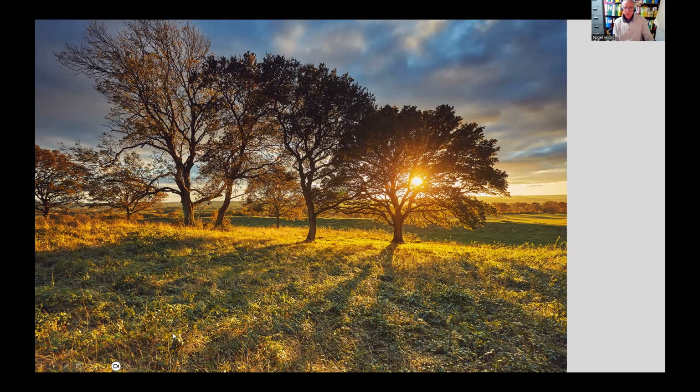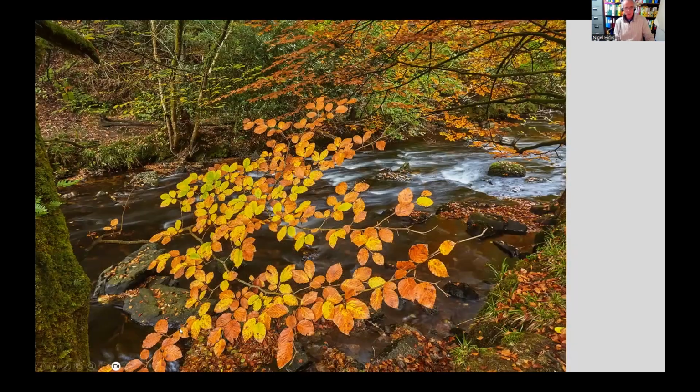So that's front lighting, side lighting, and backlighting. And then what about flat lighting when there really is no sunlight? There are two principal ways which we can do that. Firstly, there's a cloudy day, or perhaps you're shooting in the shade of a sunny day, but this one obviously is taken on a cloudy day.